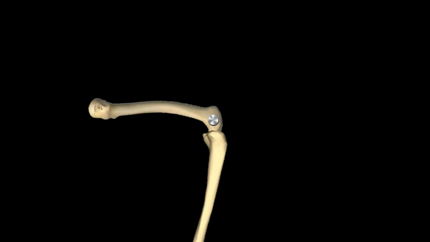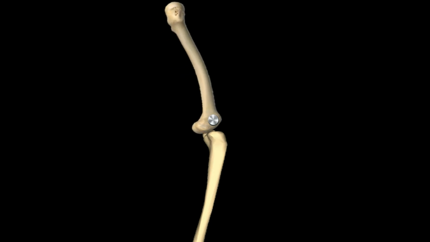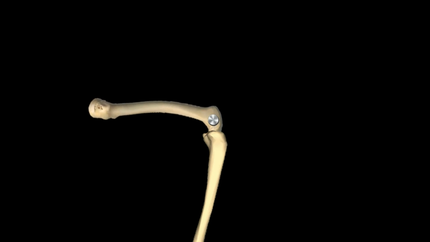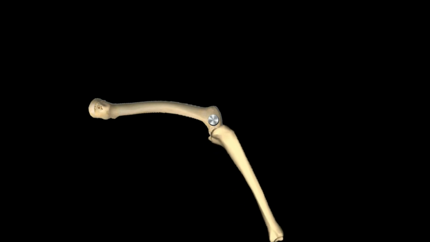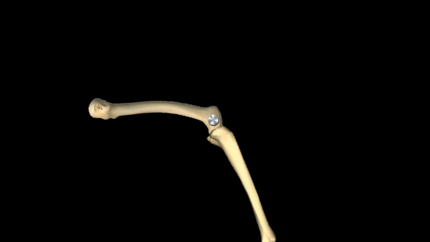So one final word is, when a convex surface is moving, the angular movement and the intra-articular movement are opposite each other because it possesses the axis of rotation. On the contrary, the concave surface doesn't possess the axis of rotation, so the angular movement and the gliding will be in the same direction.